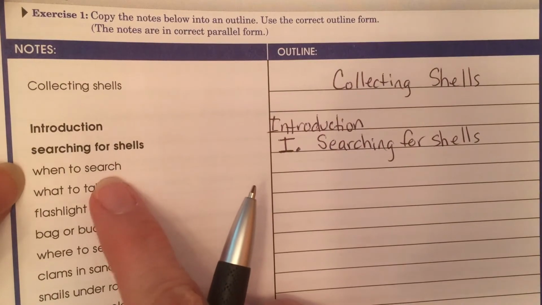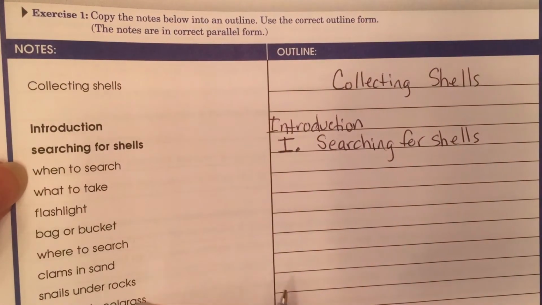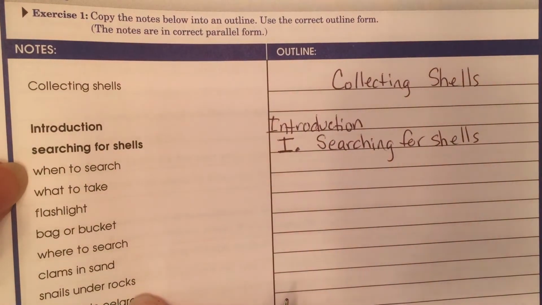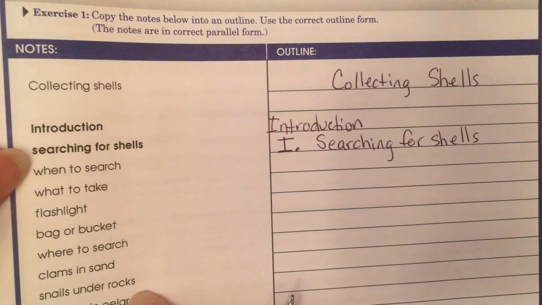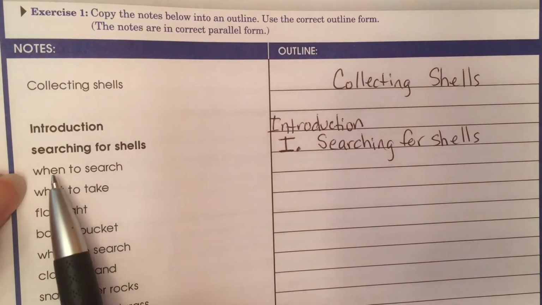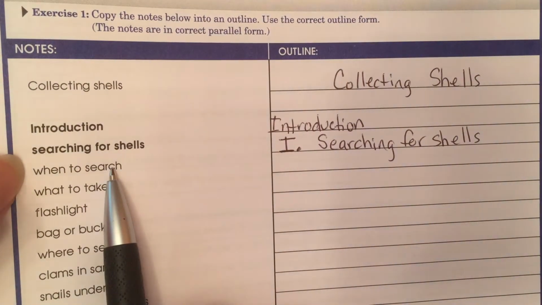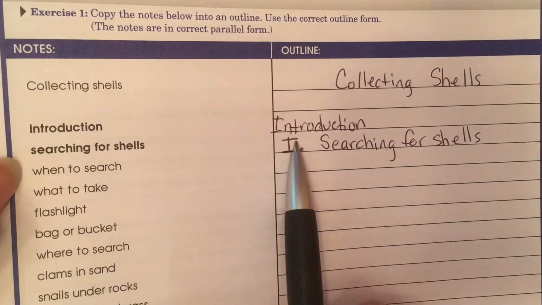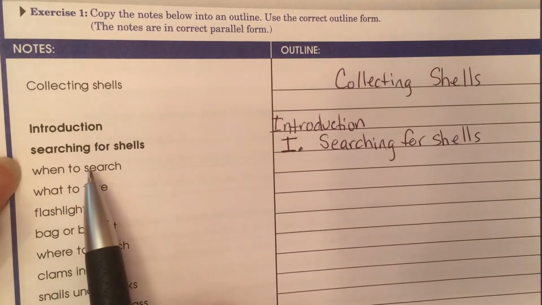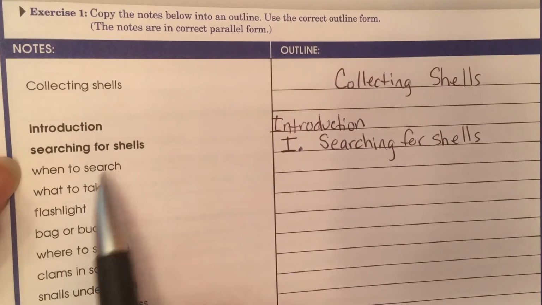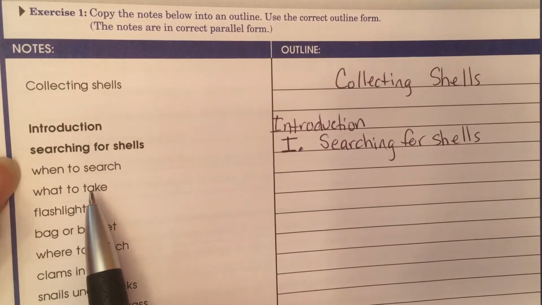So I need to try to determine which of these items are going to be subtopics, and then which ones are details. Okay, searching for shells. Let's see, I have when to search. That's going to be one of my subtopics. What to take. Now, is that a detail about when to search, or is that a new subtopic?